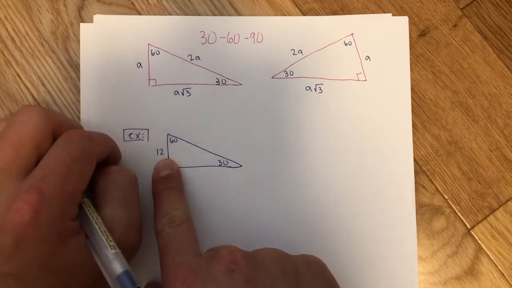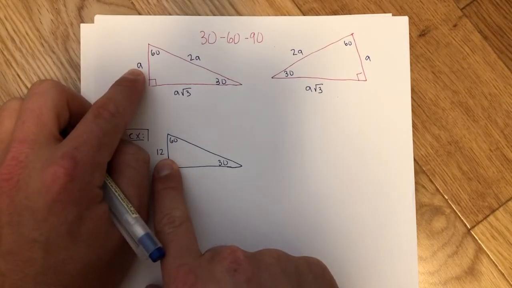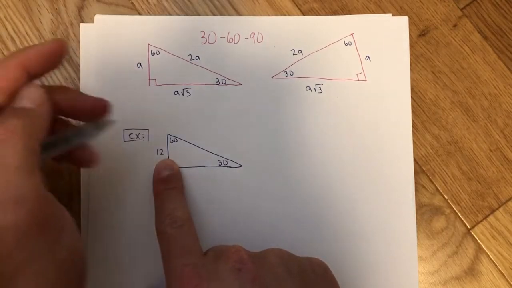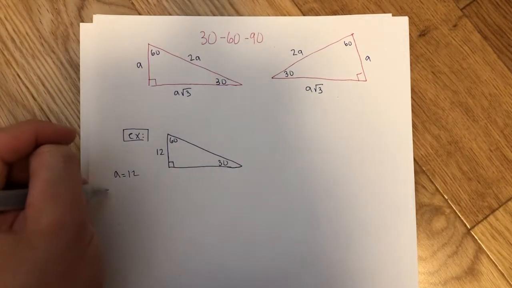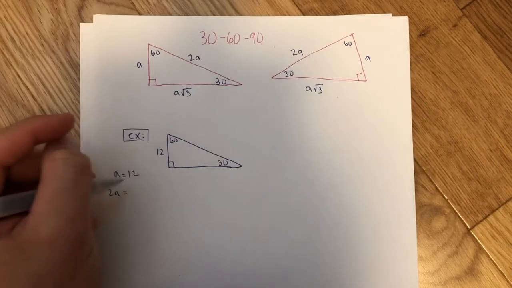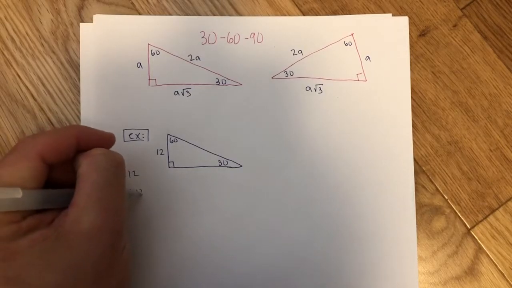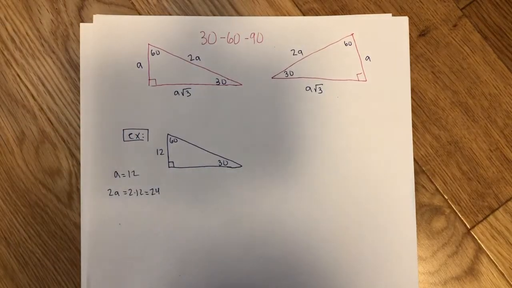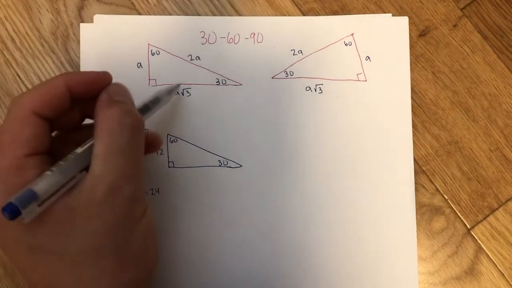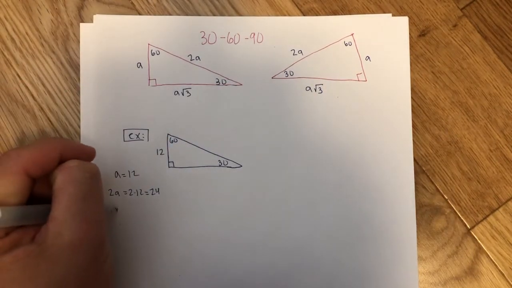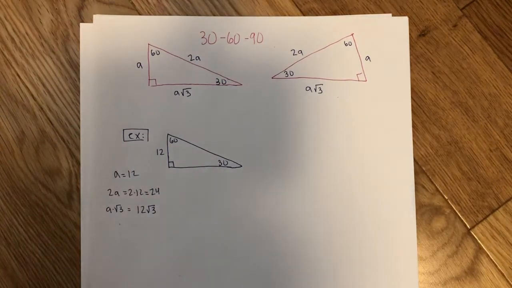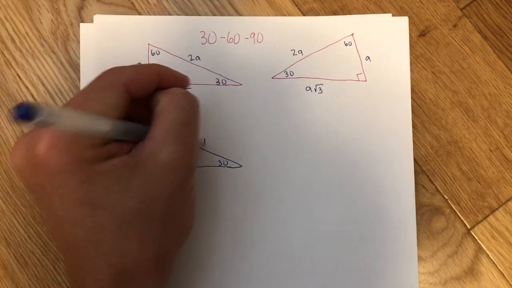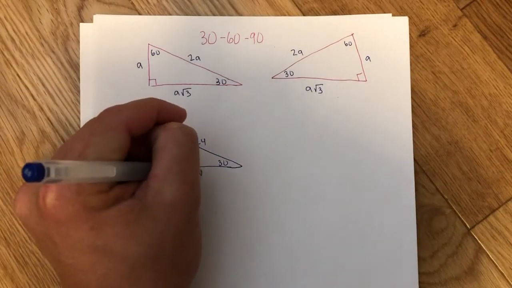So if this side's 12 and this side's A, that means A is 12. Then what's 2A? Well, that's 2 times 12, which is 24. Then, what's this side? A times root 3, well, that's just 12 root 3. All right, so the long side is 24, and this side is 12 root 3.